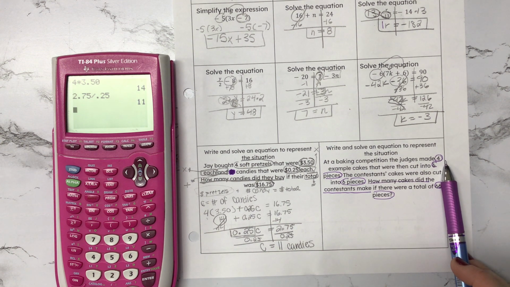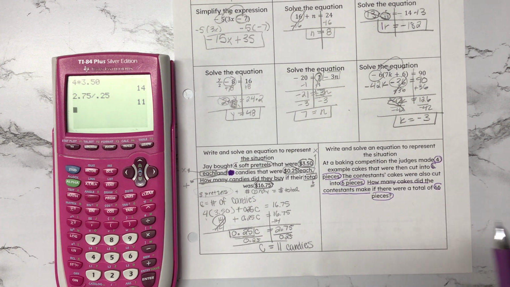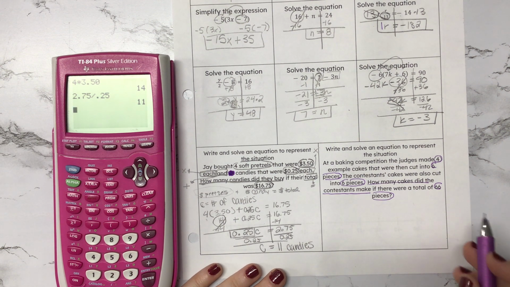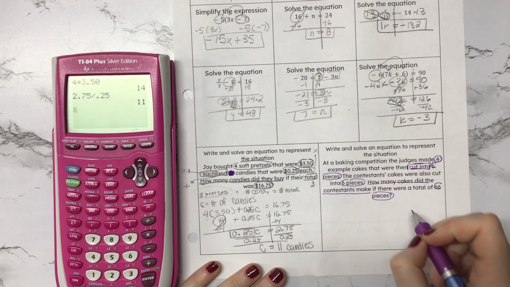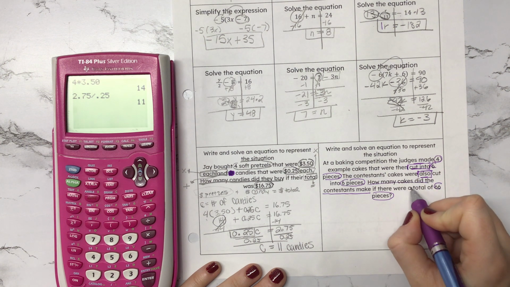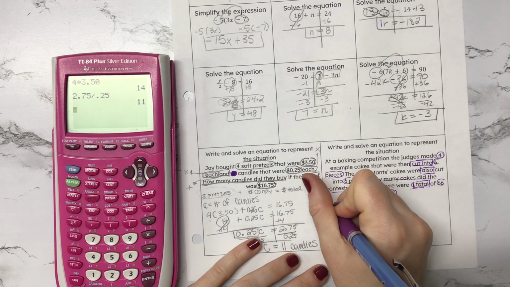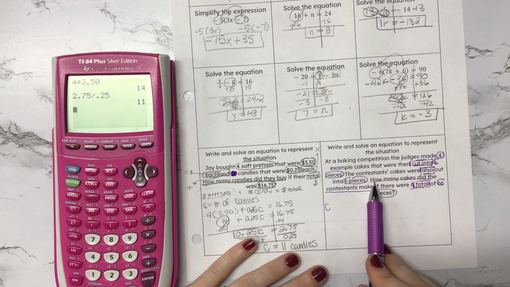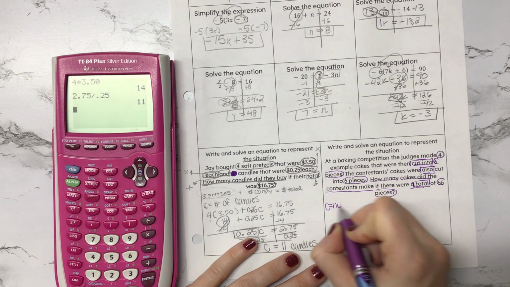So I just went through and circled my numbers, and I underlined my question. How many cakes did they make? We're going to say that cut into is an action word. And then also is going to tell me something, and then total. Okay, so I'm going to pick my variable, C, to represent my question. How many cakes did the contestants make? So C is going to be the number of cakes.